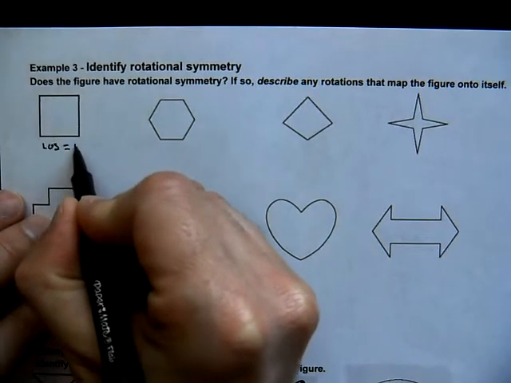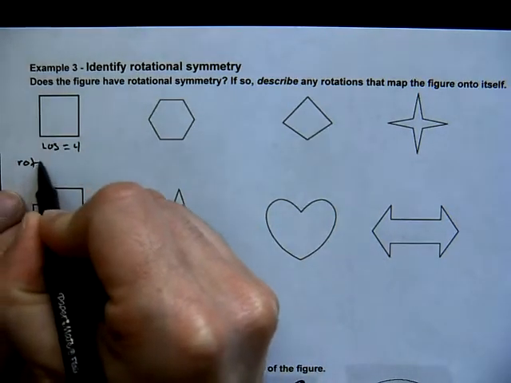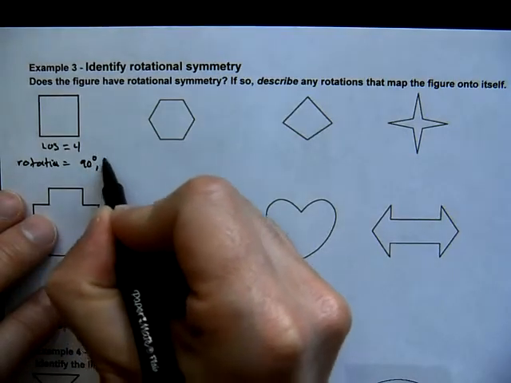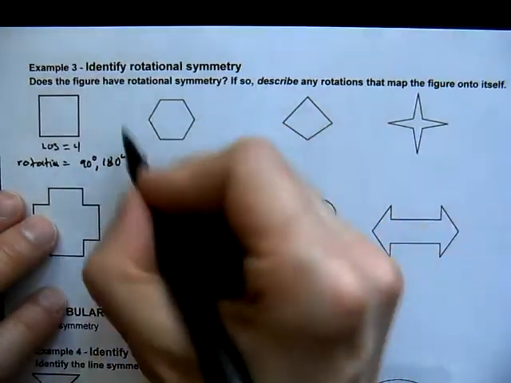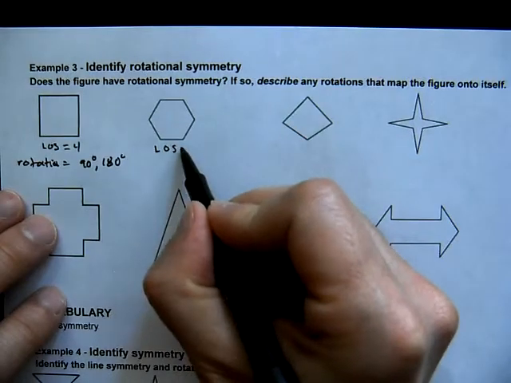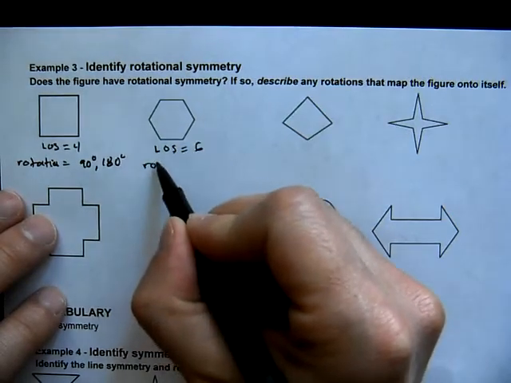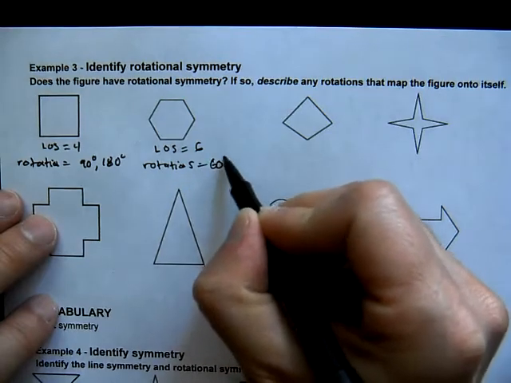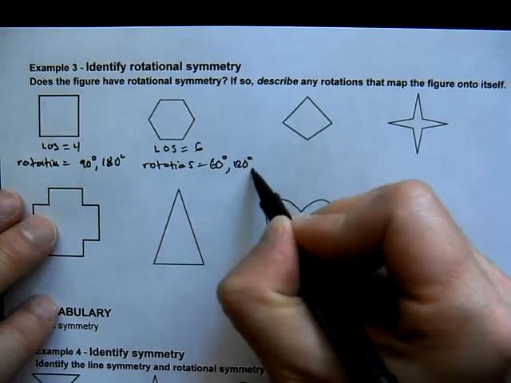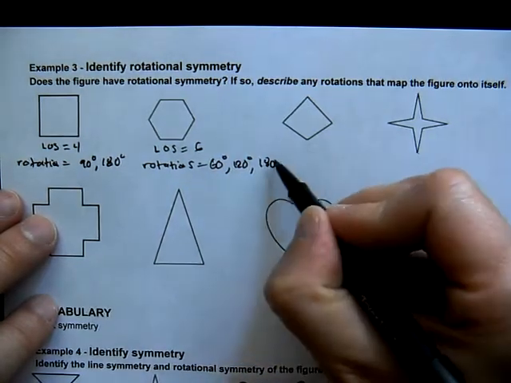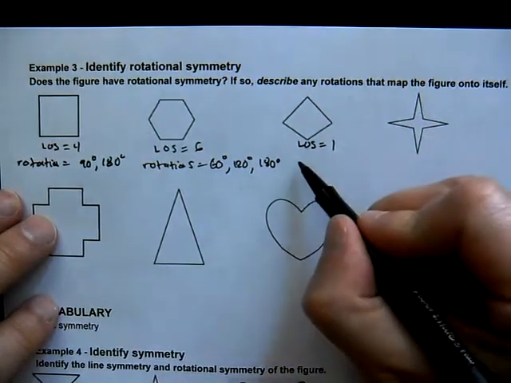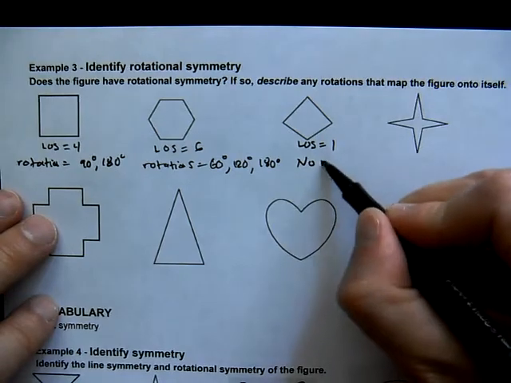Line of symmetry equals 4. The rotation is 90 degrees and 180. Here, the hexagon, we saw that the line of symmetry was 6, and the rotations were 60 degrees, 120, and 180. Here with the kite, we saw that the line of symmetry was just 1, and it had no rotational symmetry.